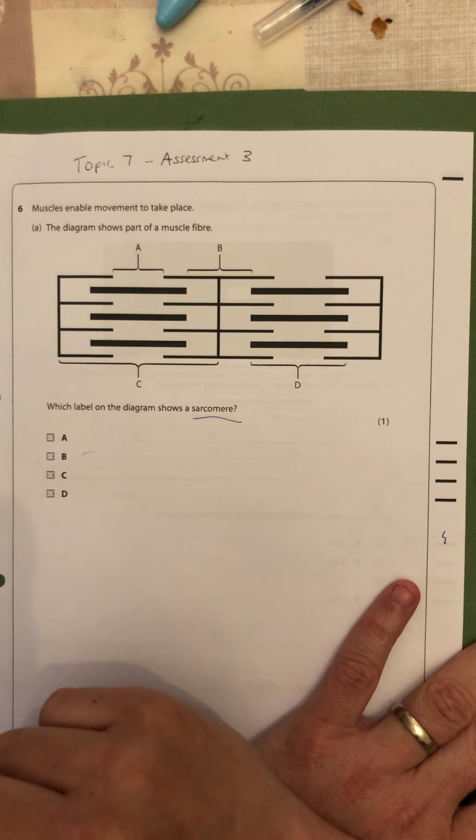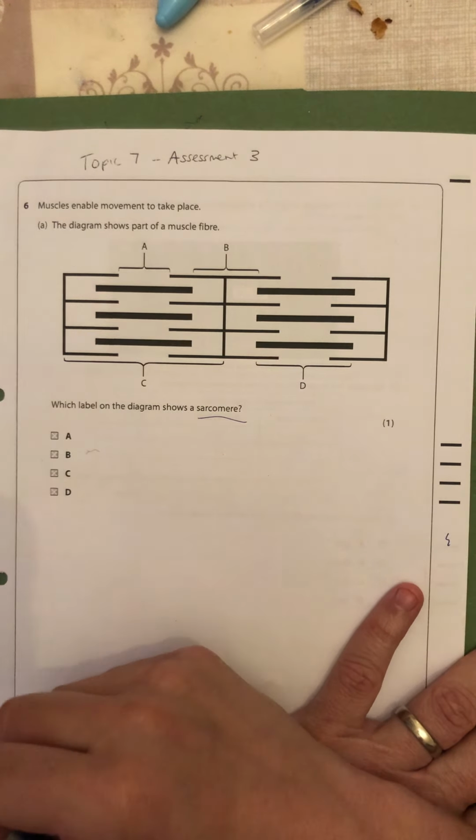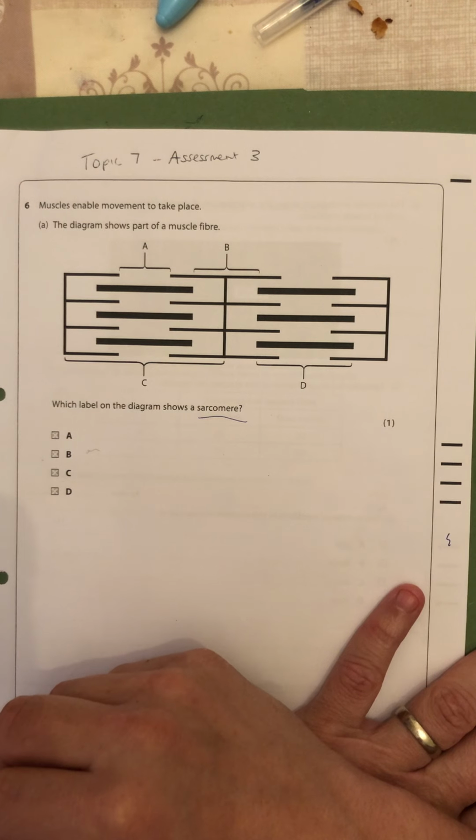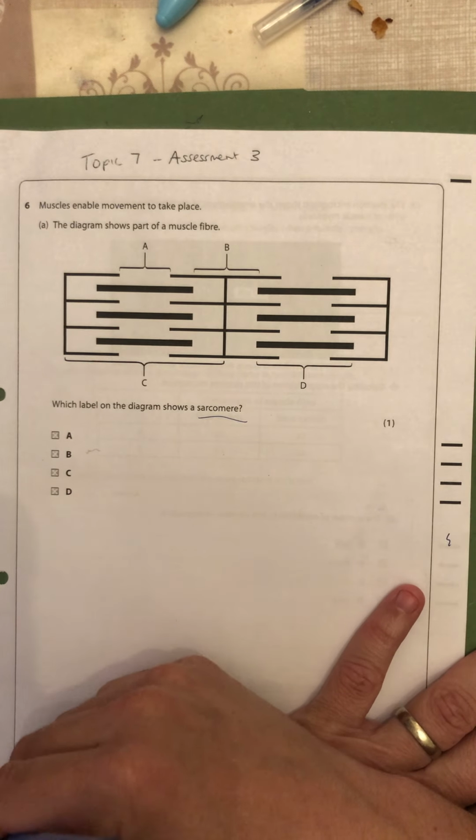So the first question is a multiple choice question, and it asks you to say which bit's the sarcomere. Now, if you know the answer, then that makes life easier, obviously. But I'm going to show you how you might be able to take other ones away so that you're left with the right answer.